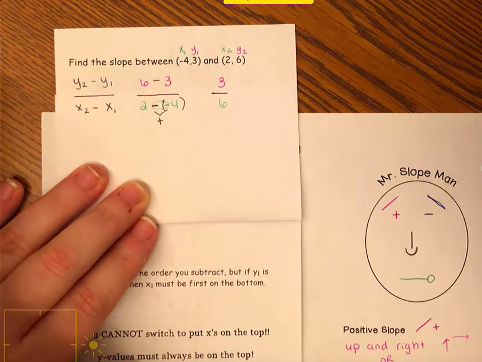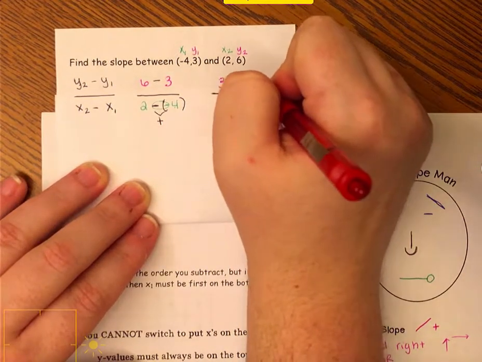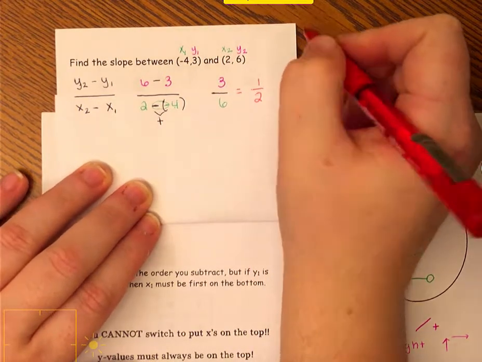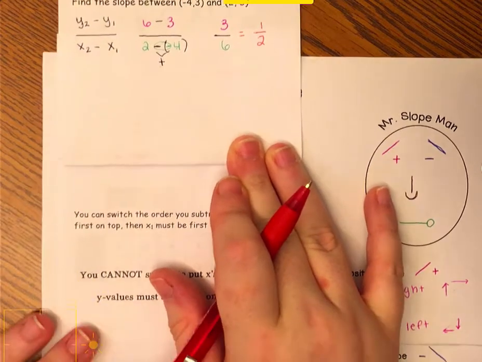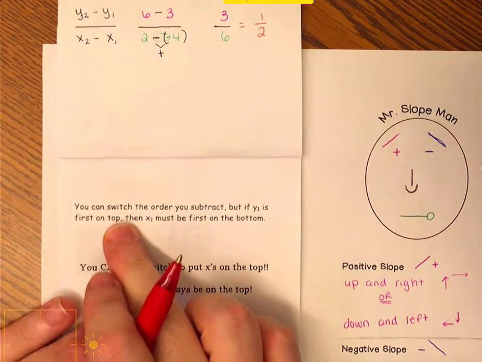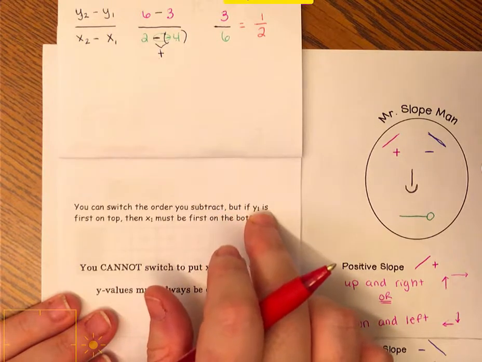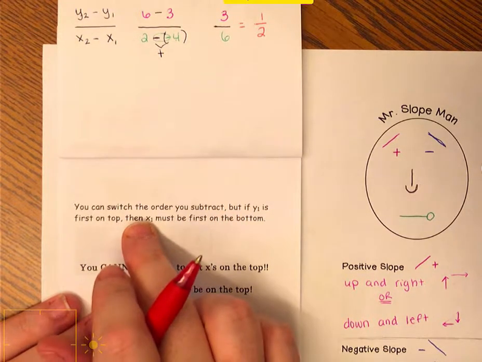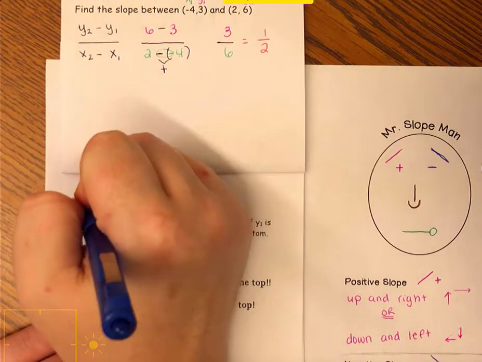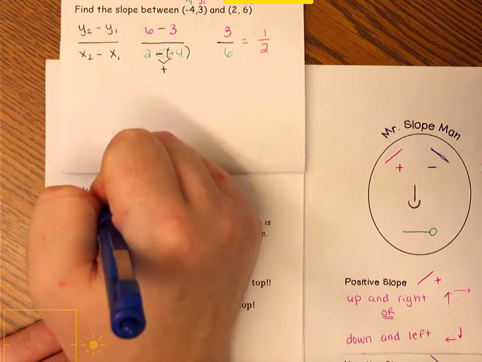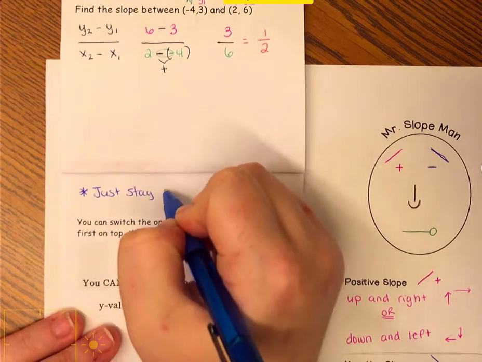And now all we have to do is simplify this. So 3 divided by 6 is 1 divided by 2, so 1/2. Our slope is 1/2. Now the thing is that you can switch the order you subtract, but if y1 is first on top, then x1 must be first on the bottom. I like to say, just stay consistent.